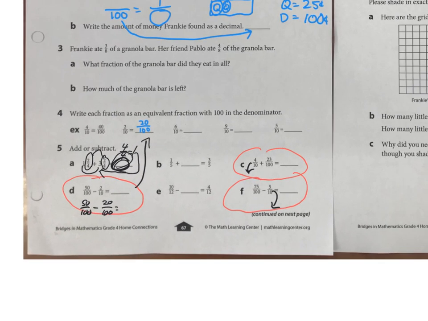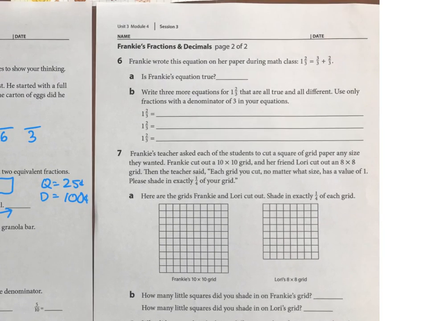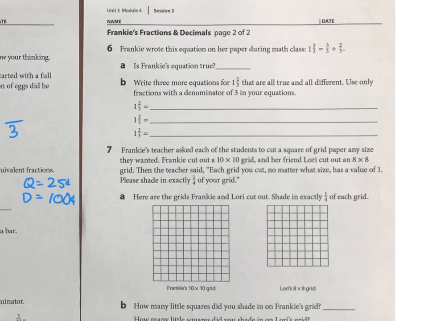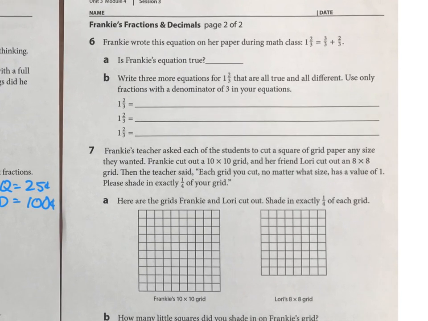Okay, so next let's look at this back page, and Frankie wrote an equation. 1 2/3 is equal to 3/3 plus 2/3. Well, is it true? Well, 3/3 is equal to 1, right? So 1 plus 2/3 is equal to 1 2/3. So I would agree with Frankie. And what are 3 more equations that are true and different? You can only use fractions with 3 in your equations.